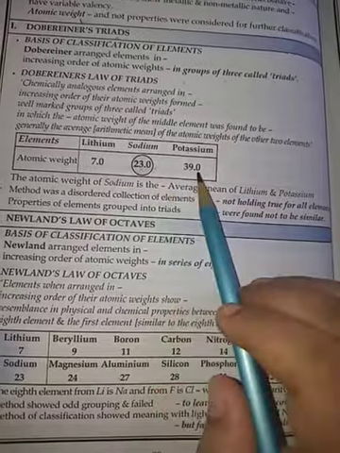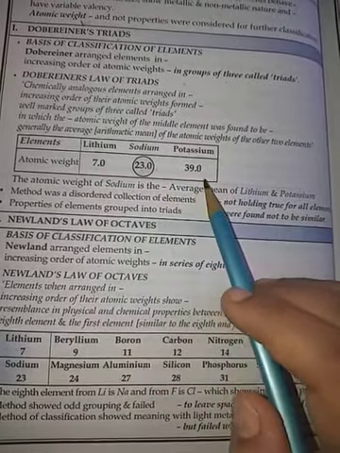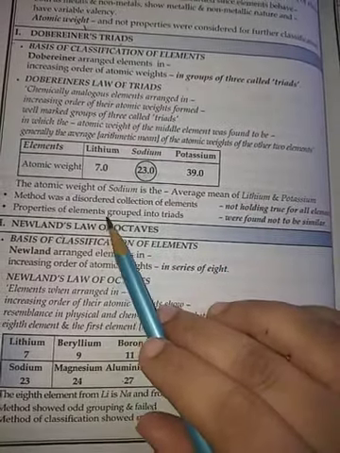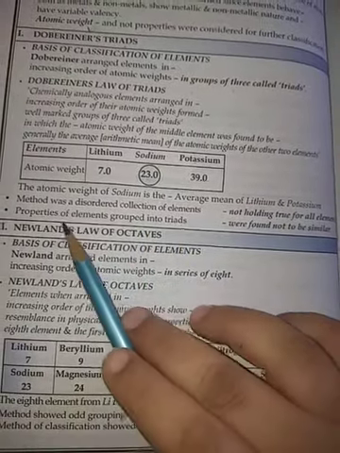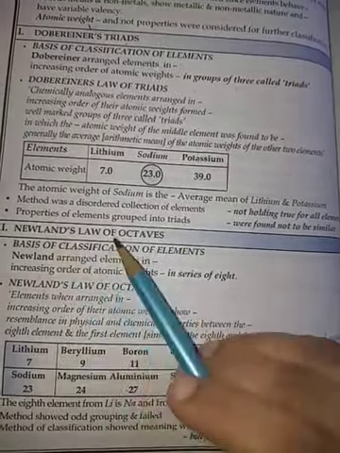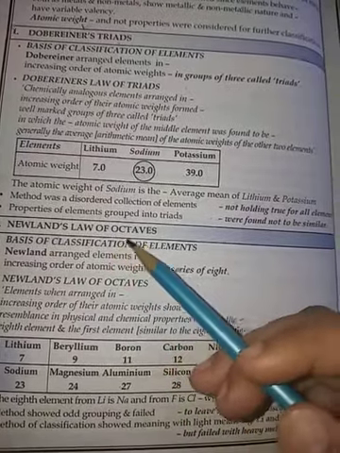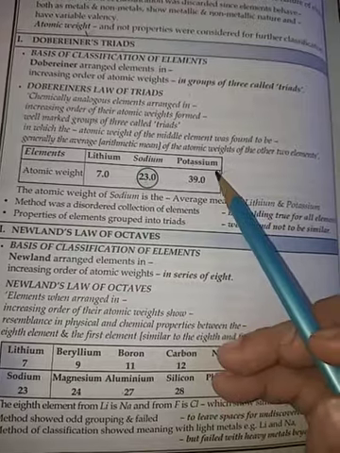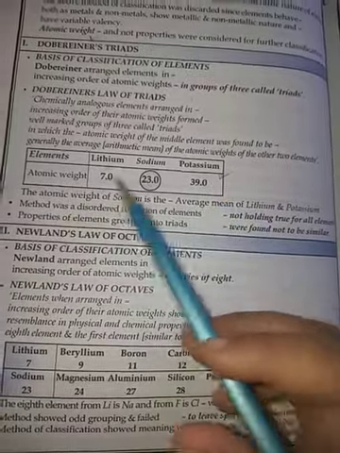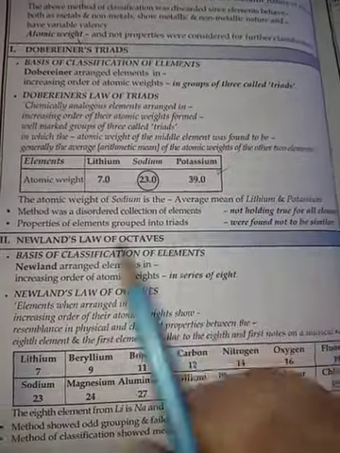Elements were arranged according to increasing atomic masses, but the properties of the elements put in a triad were not matching with each other. Here it is correct, and that's why this is given as an example.